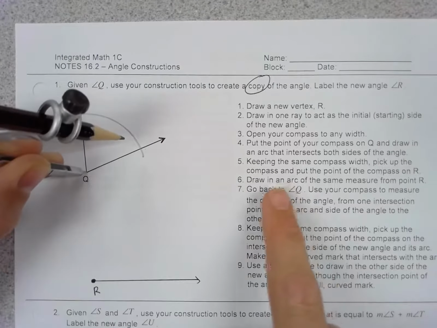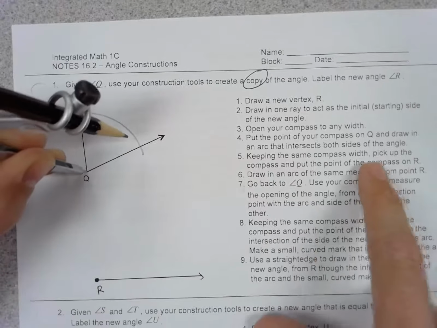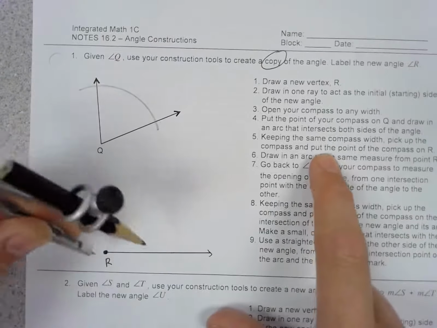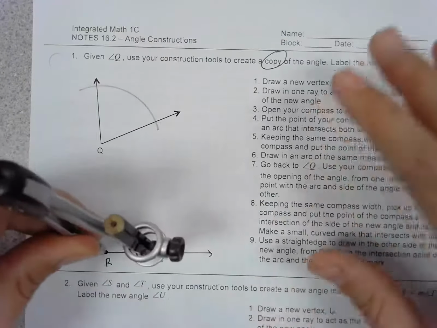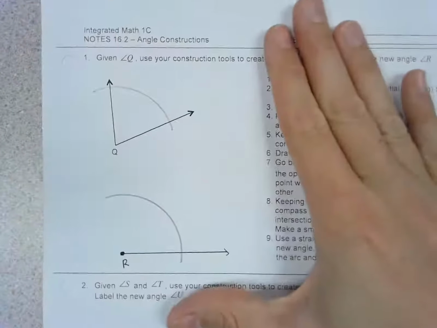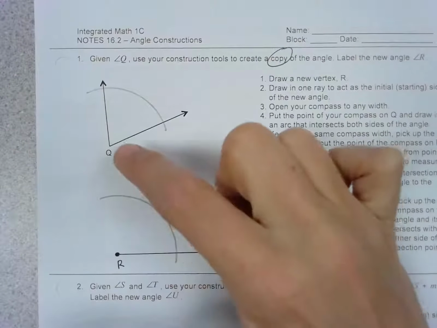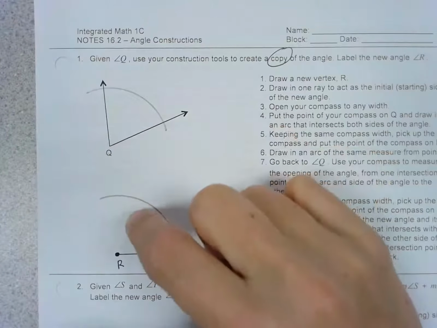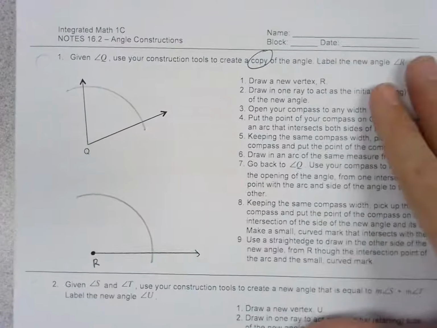What I'm going to do next is, it says keeping the same compass width, pick up the compass and put the point of the compass on the new vertex, and you're going to draw in that same marking that you just drew on the angle up above. The only thing that's different is that when you draw in the marking down here, you don't have this side of the angle drawn in yet. That's what you're going to do next.